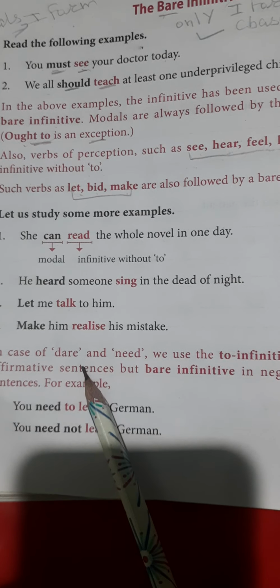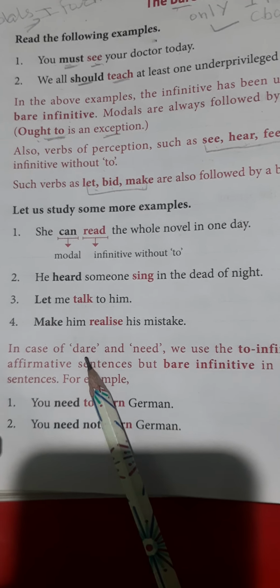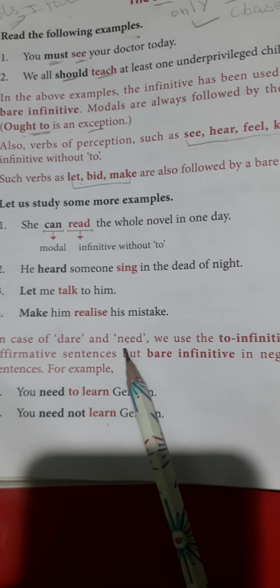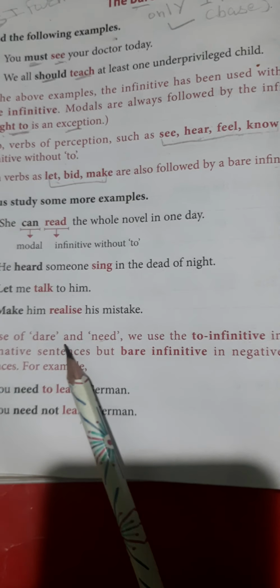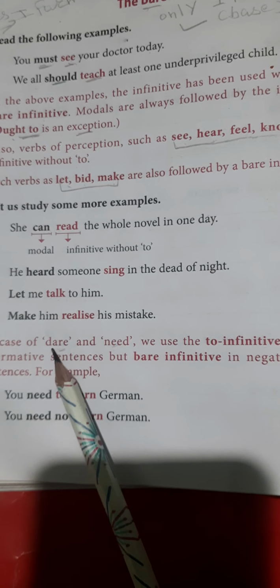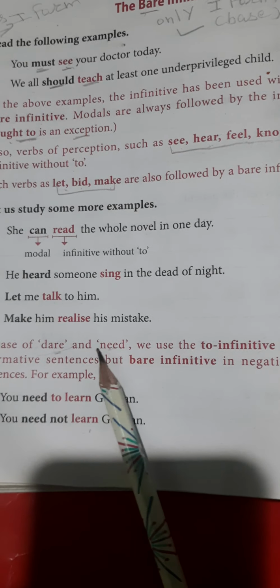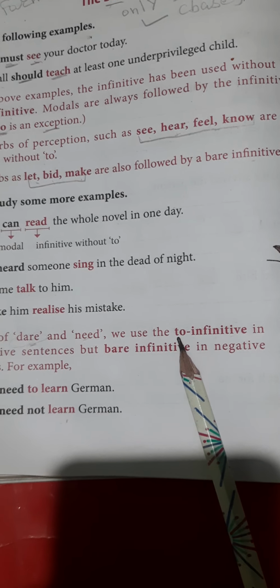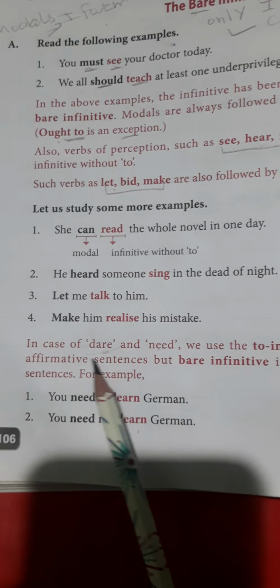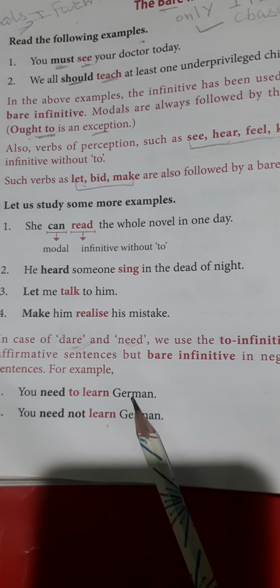While talking about the modals, we are having dare and need. Again, these are modals, but here is an important rule: we use to infinitive. Now, these are the exception cases. The exceptional case is this: dare and need. With dare and need, we use to plus infinitive, means to plus the base form of the verb, in an affirmative sentence. When we are making any positive sentence, we will use to plus the first form of the verb with the modal dare and need. Like, you need to learn German.